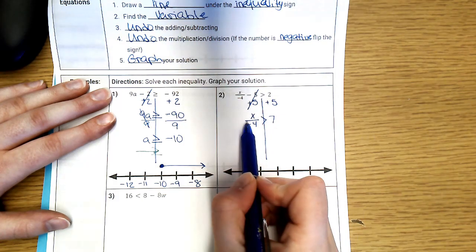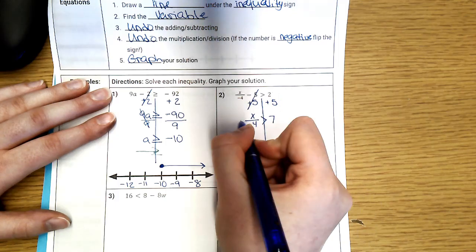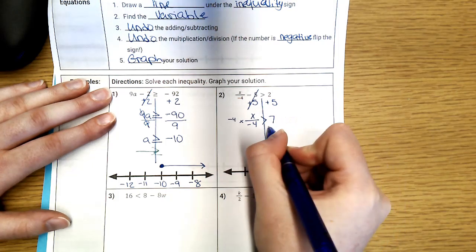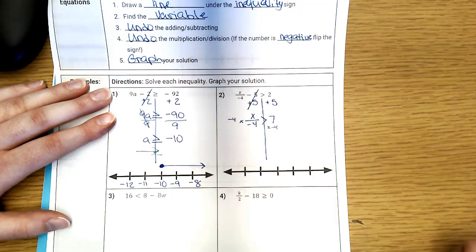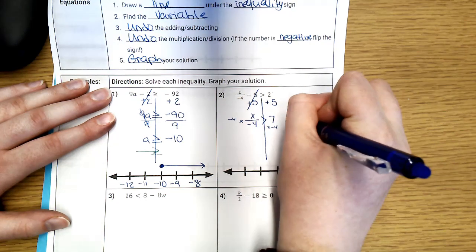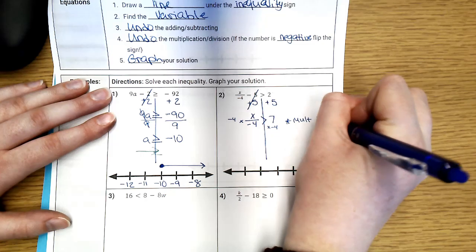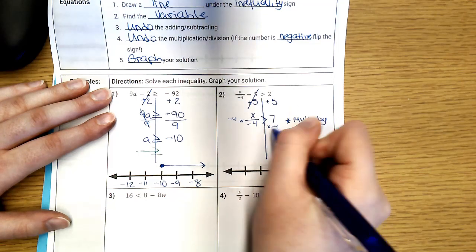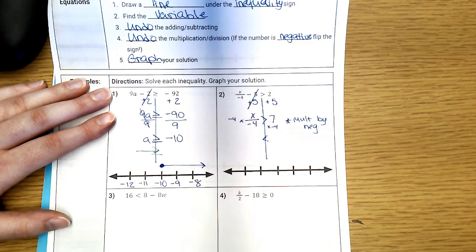I now need to get rid of division. I do that with multiplication. I'm going to multiply by a negative 4 on both sides. Hey, I just multiplied by a negative. That means I have to flip my inequality symbol. So I'm going to have, instead of a greater than, it's going to flip to a less than.